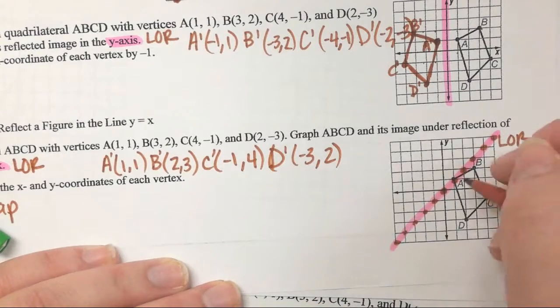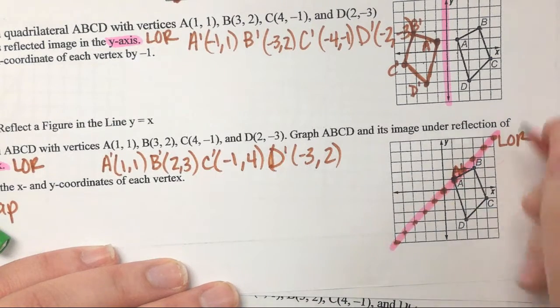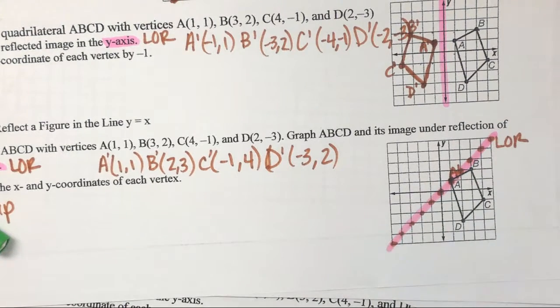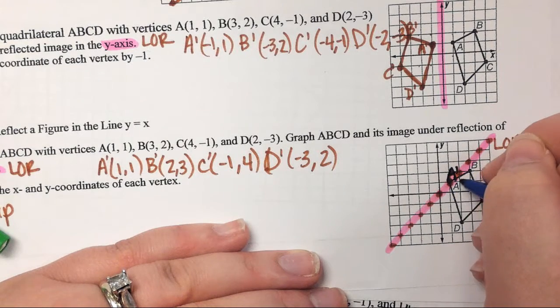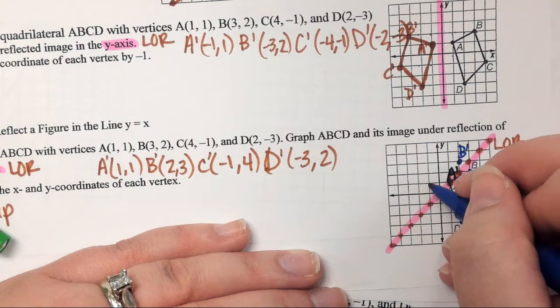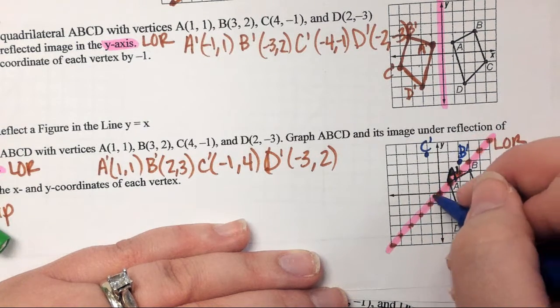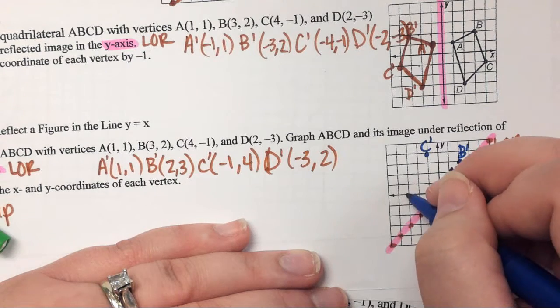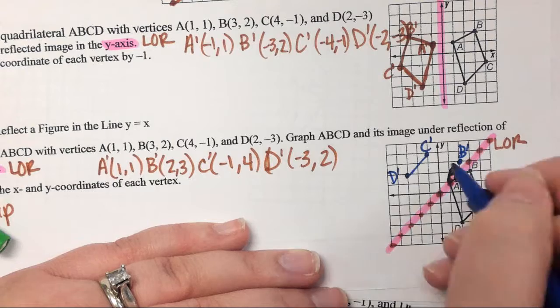So I need to plot those points. So A stays the same. That's still A prime as well. B is at 2, 3, 2 over, up 1, 2, 3. C prime is at negative 1, 4. D prime is at negative 3, 2. I connect my dots.